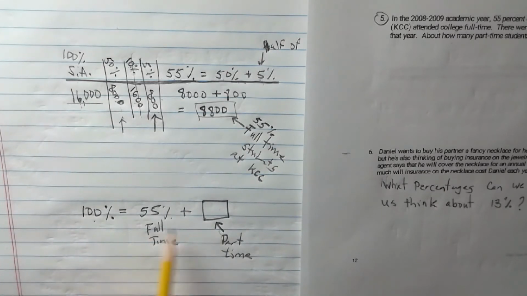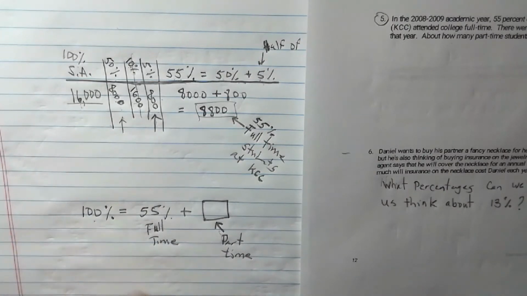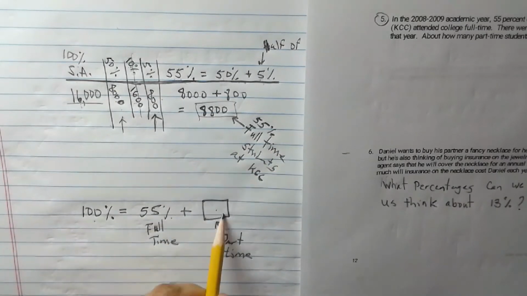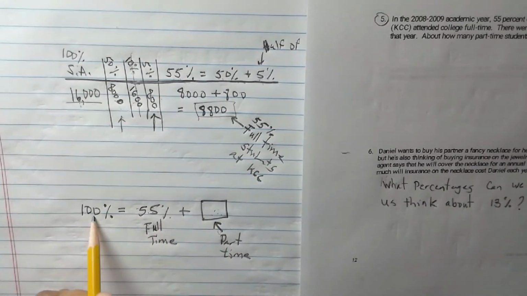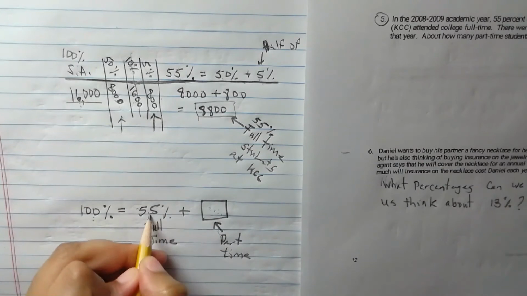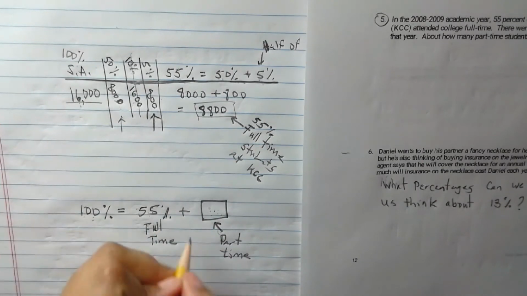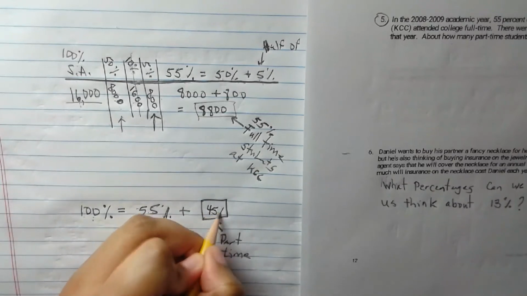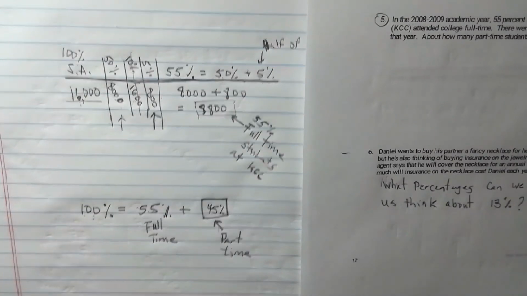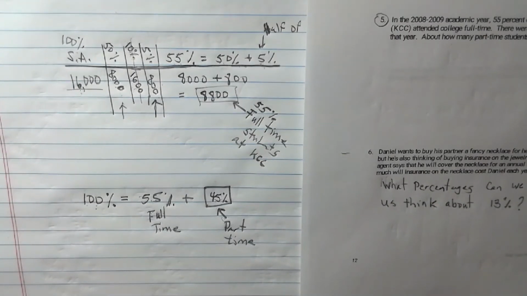Either you're full-time or you're part-time if you're enrolled at the college. Okay, so if you're not full-time, then you're part-time. So together, full-time plus part-time together will give me the 100%. So what must this have to be? Well, 55% plus what amount will give me 100? This must be 45%, because 45 plus 55 is 100.